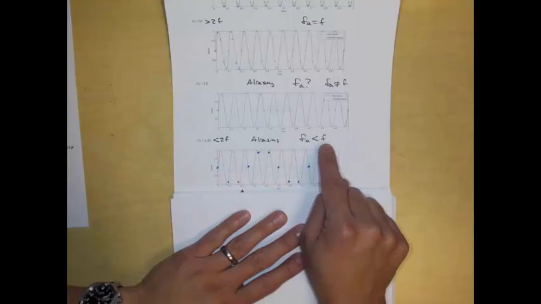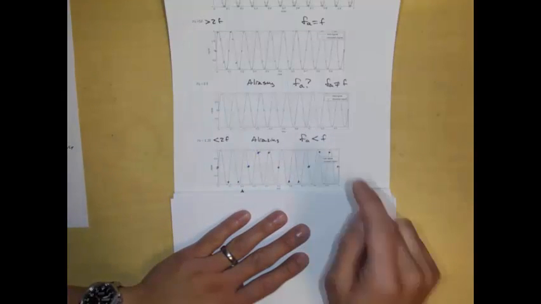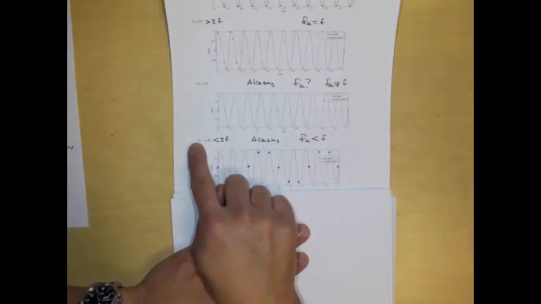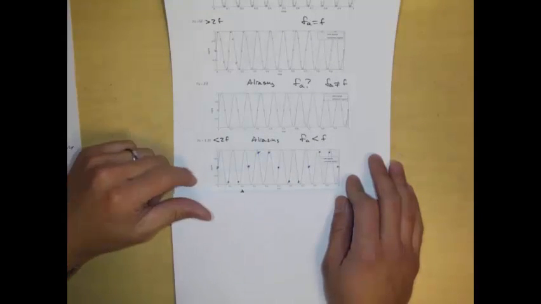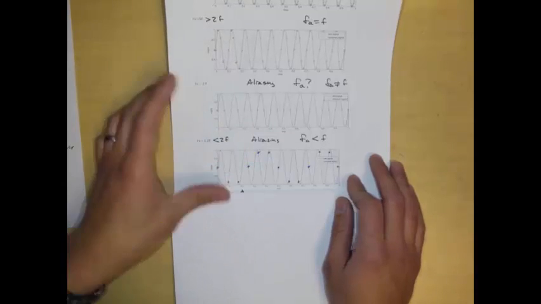So fa is not f, it's actually less than f. Again, 3 frequencies: reality, what you think, and the sampling rate. Okay. So you can definitely see here in these 4 plots that there's a problem if you sample too slow. So how would we look at that on a plot of fa versus f?